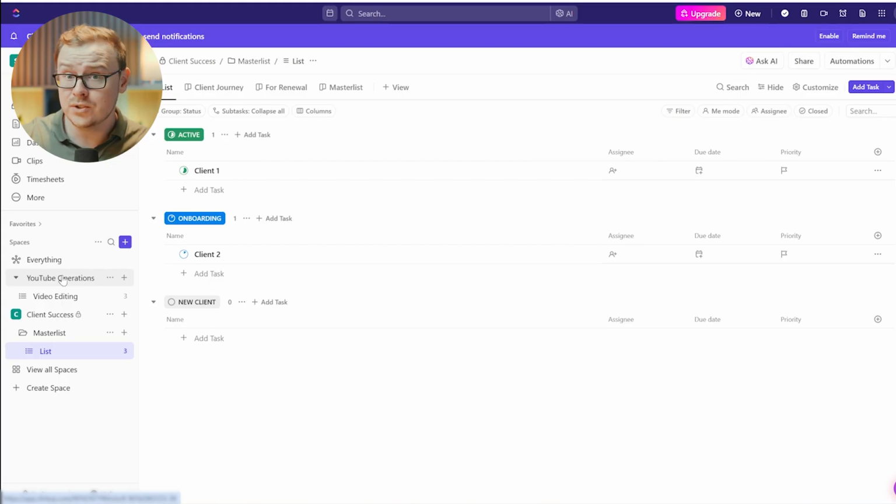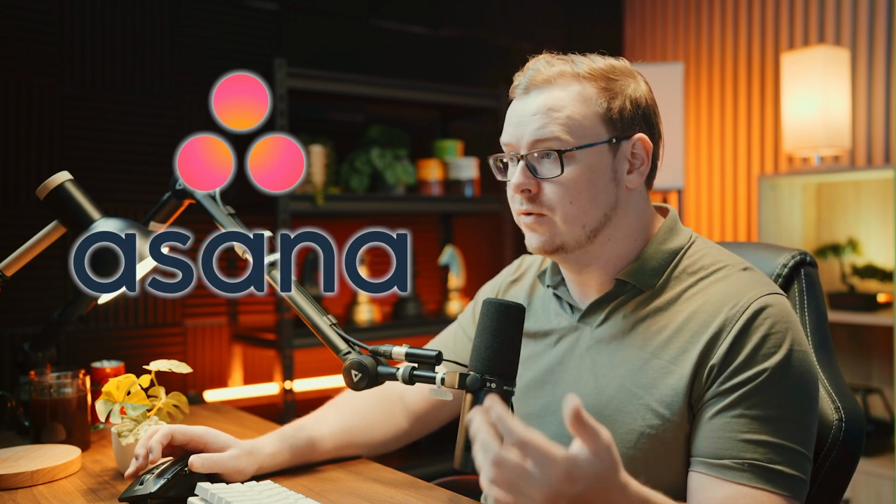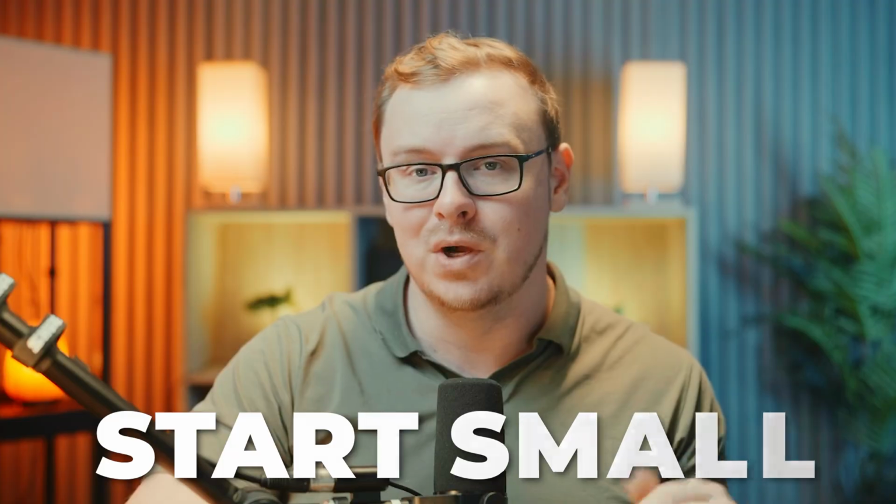Now, the main challenge, ClickUp can feel overwhelming at first. It's going to be more complicated than platforms such as Asana, which is what we started with. Also, the notification system can be a bit much, and you might be tempted to create too many spaces and folders. So my advice is to keep it simple and start small. And the key is understanding what your team needs. But if you're looking for a feature-rich platform that won't break the bank, let's get started.